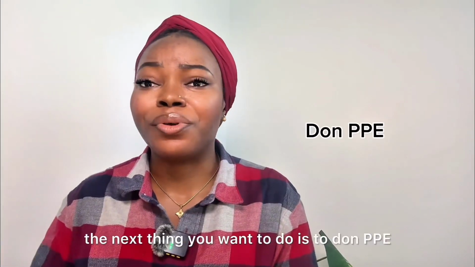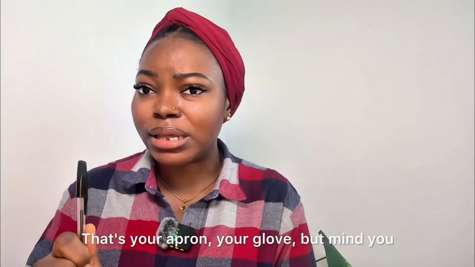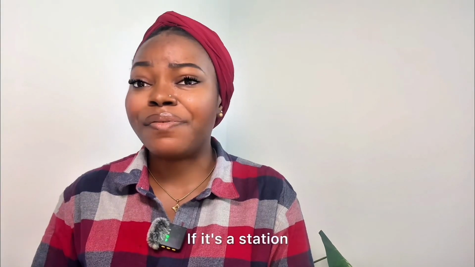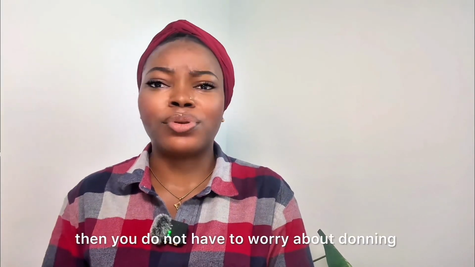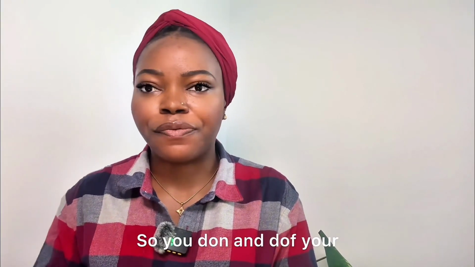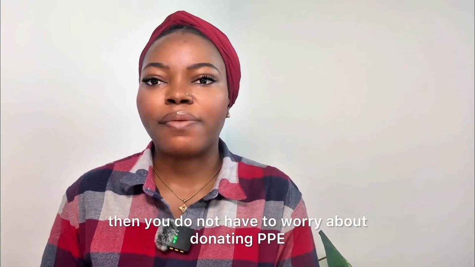The next thing you want to do is to don PPE. That's your apron, your gloves, but mind you, that's for a station that needs you donning PPE. If it's a station that does not need you donning PPE, then you do not have to worry about donning PPE. But if it's a station that doesn't warrant that, you don't have to worry.